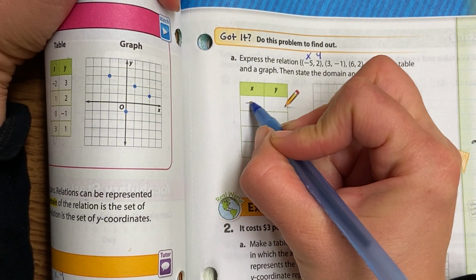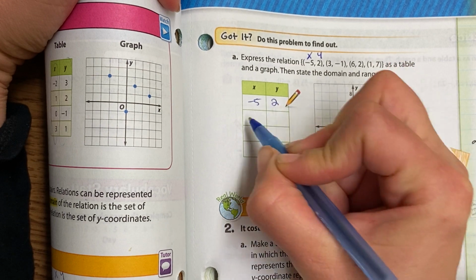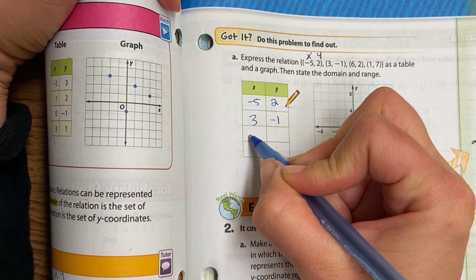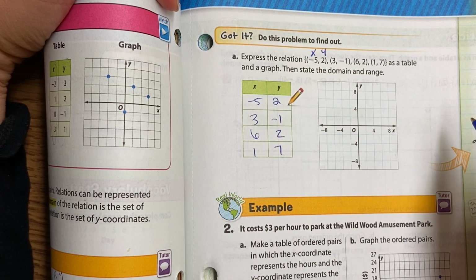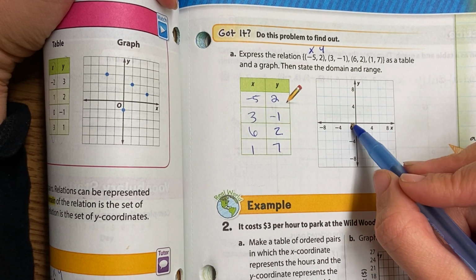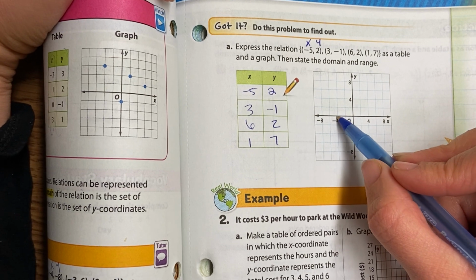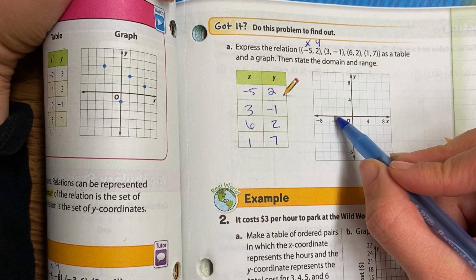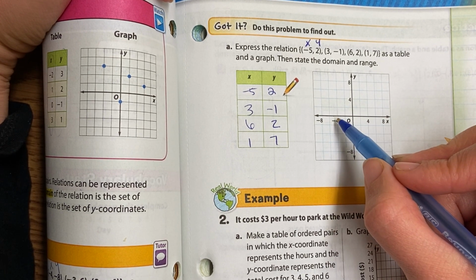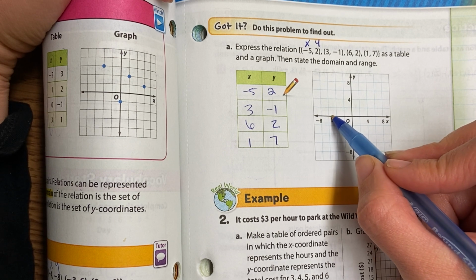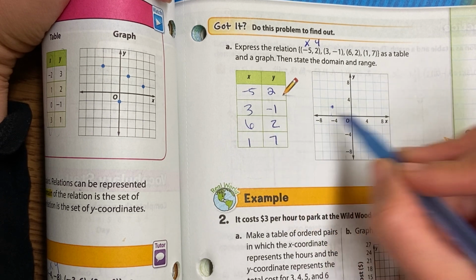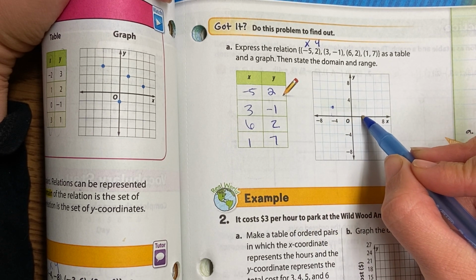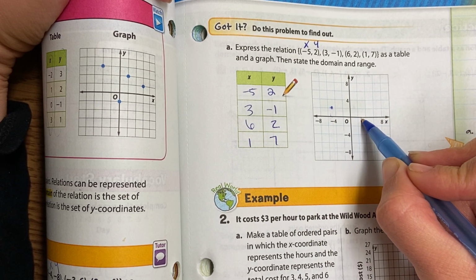So here we go. We have (-5, 2), (3, -1), (6, 2), (1, 7). On the graph, it's -5 up to 2. Then we go over to 3, -1.